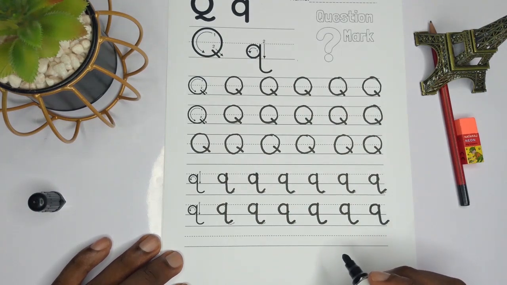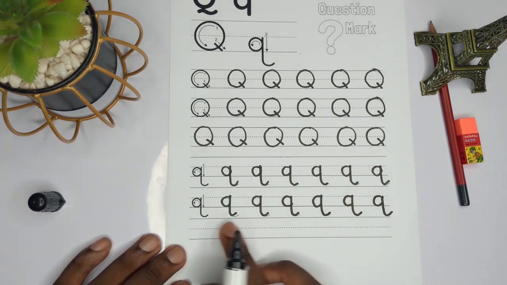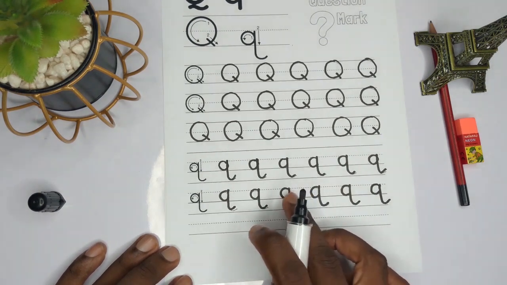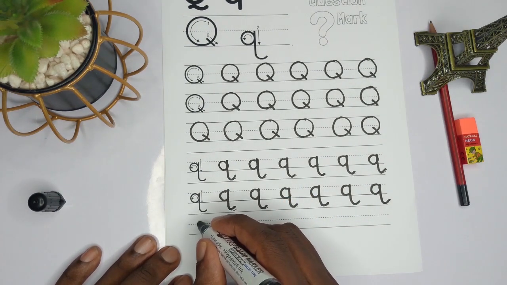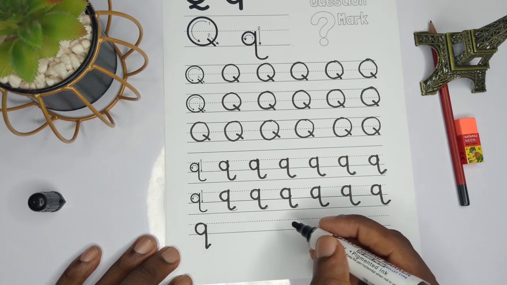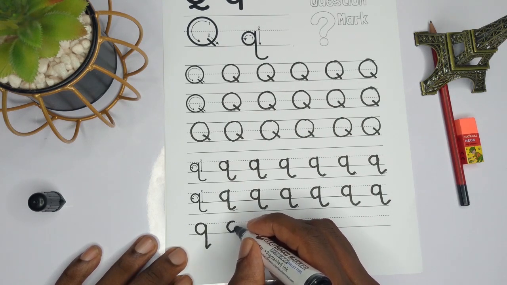Very good. Now let's have a look at how to write the small q ourselves without the help of the guidelines. So draw a circle and then we connect like this. Okay, very good. We repeat it again.